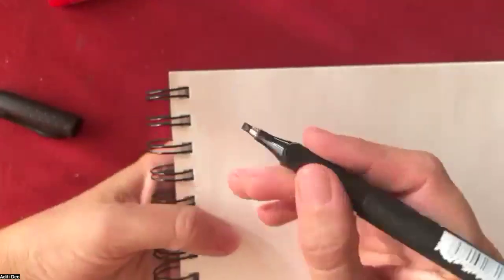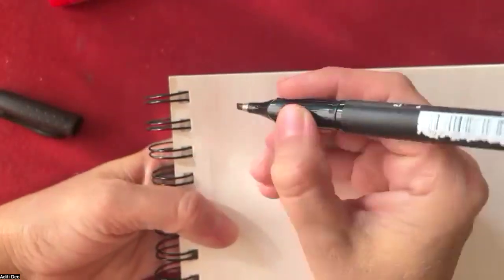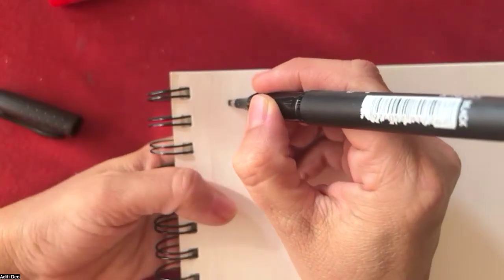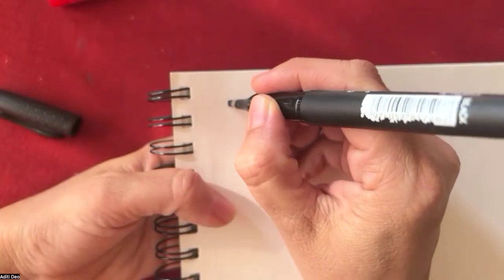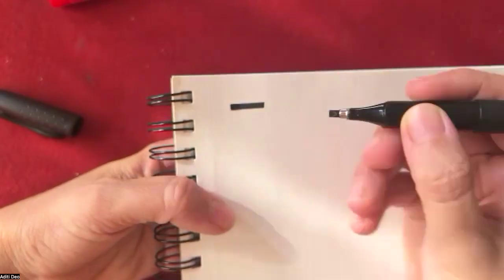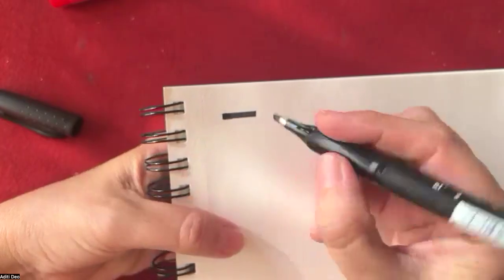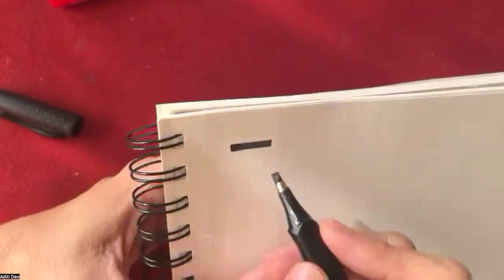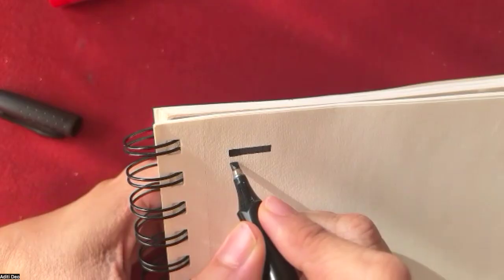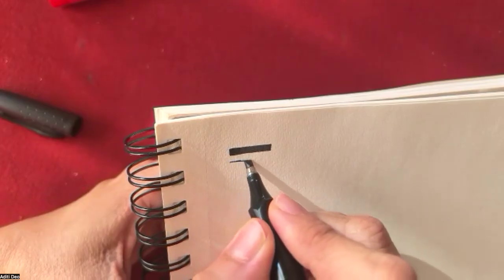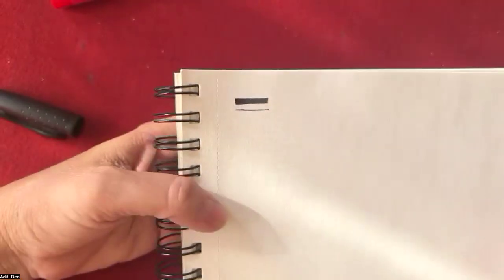The advantage of a pen like this is you can make really fat lines by holding the pen in such a way that you press the entire side of the flat shape, or if you hold it in this manner, parallel to the line, you get the thinnest line possible.